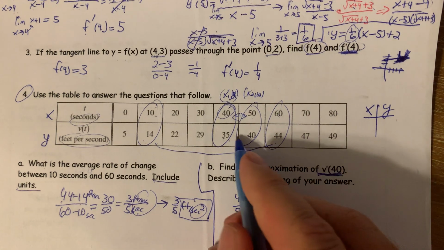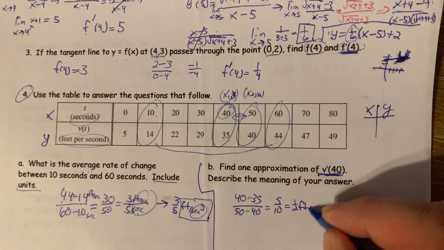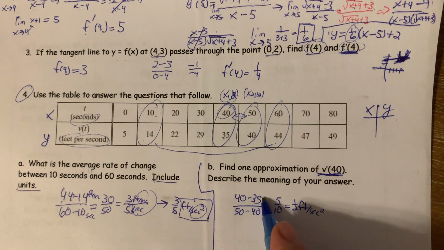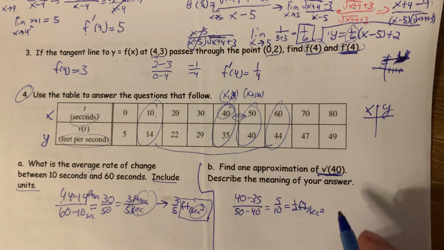Now, this is a rate of change. The units would be feet per second squared again, because it's feet per second. That's how much this changed by, per second.